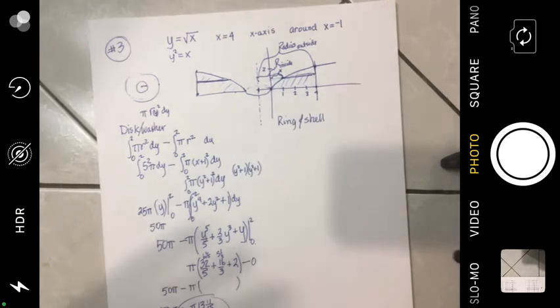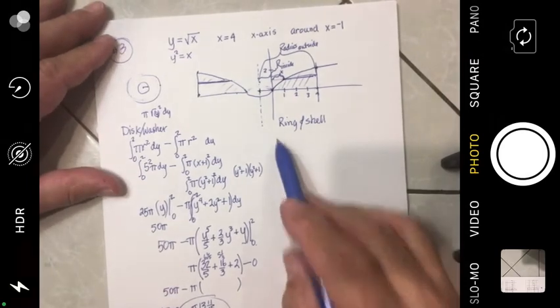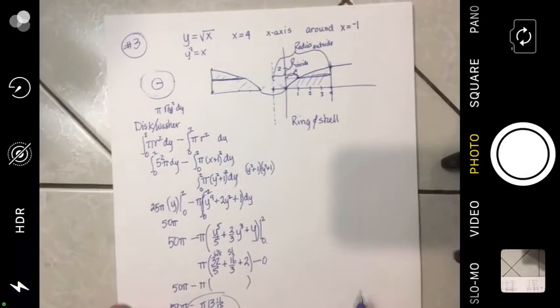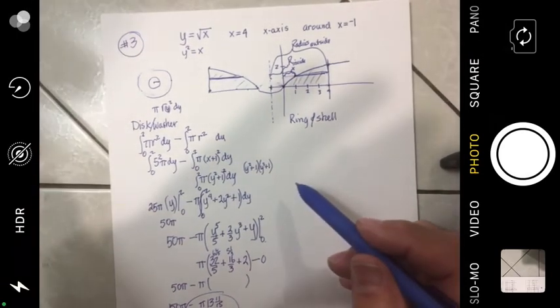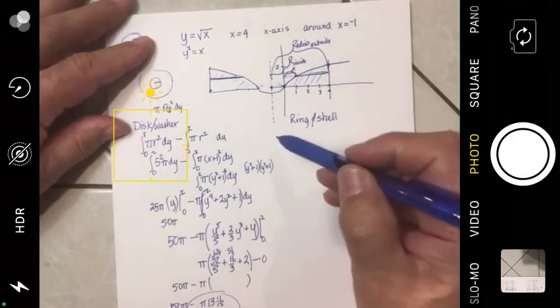Okay, now I'm going to do the ring method. Okay, hopefully my phone will stay on here. Keeps wanting to shut down.